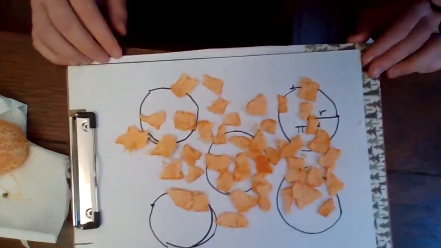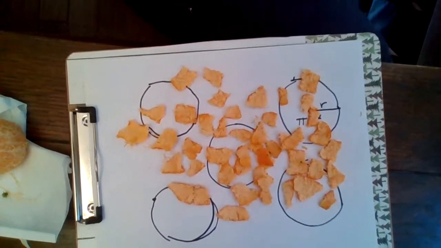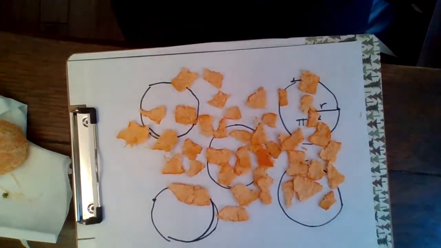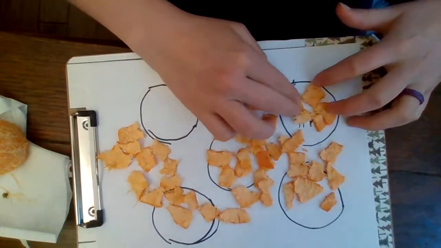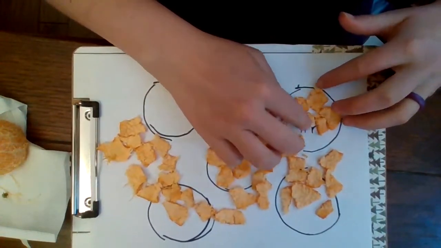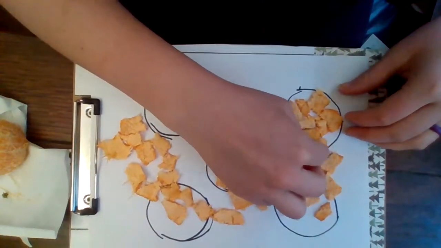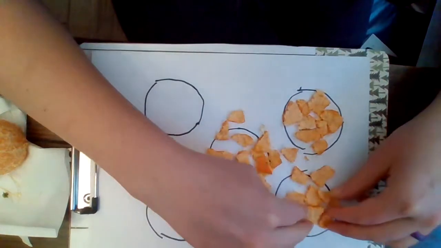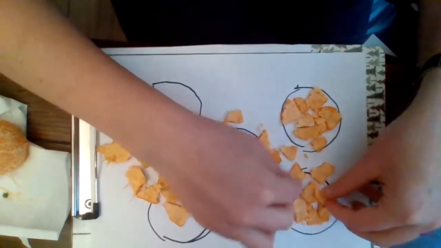So now that we've ripped up the peel a little bit, I don't know if you have any different guesses from what you initially had of how many circles it would fill up, but let's get started. I'm going to get some big pieces first, and then I'll go in and fill in some gaps later.